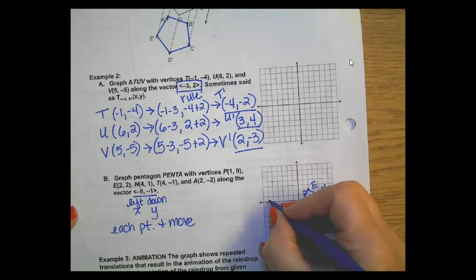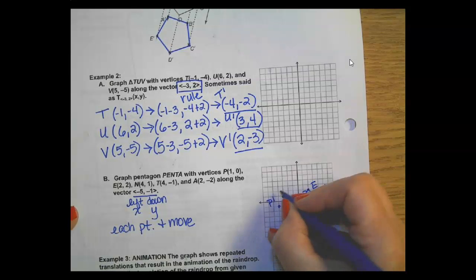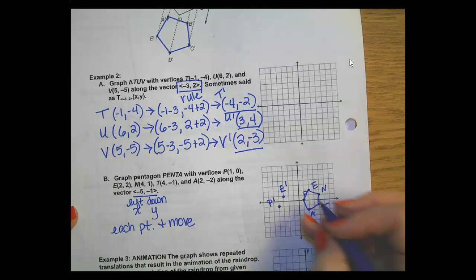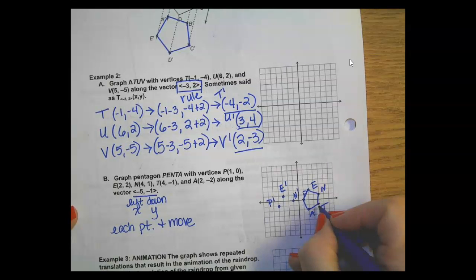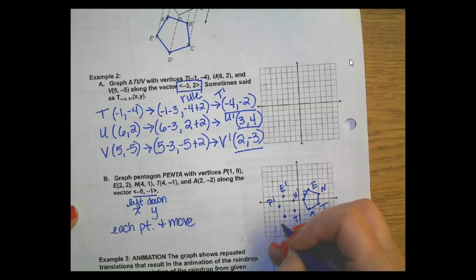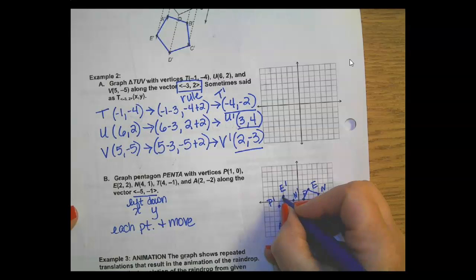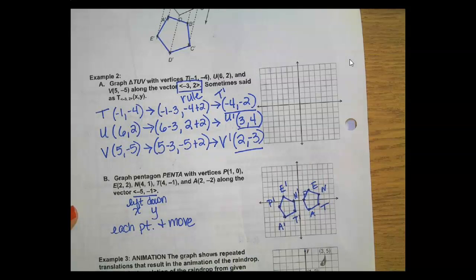So this is P prime. My E, left 5, down 1. N. And then that's our translated pentagon.